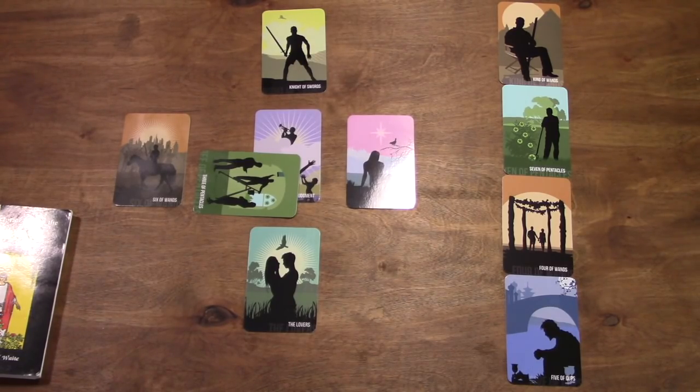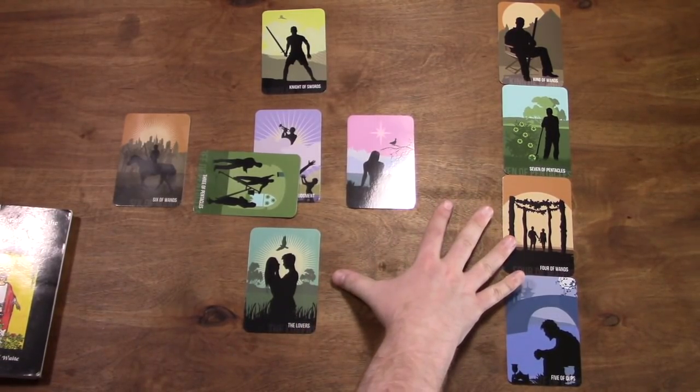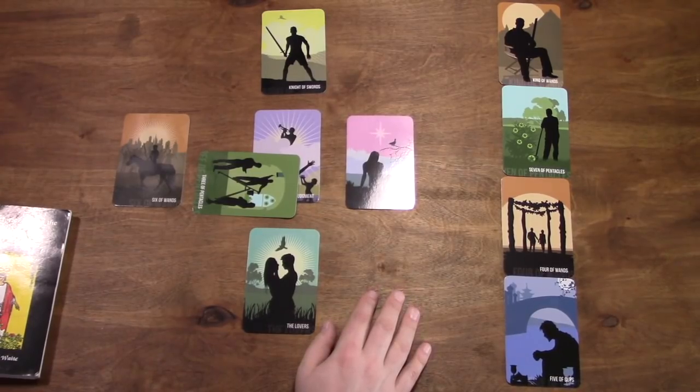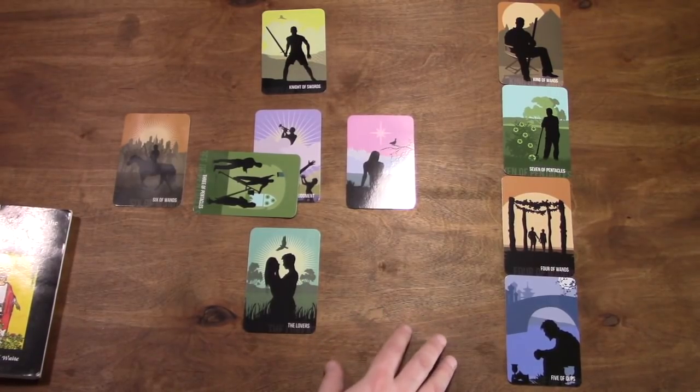Now, here's the tricky thing about this as a predictive spread. We didn't really define a time period. And that's one of the risks, and I think another reason why people fall down when they use this. The answer to the question, as far as I see it, is no. It's not heading toward marriage, but it's not heading toward marriage yet. There are signs in the reading that marriage, or at least the success of this relationship, are possible. Certainly with the Lovers and the Four of Wands in their two positions. It does not look like the relationship is over, but it looks like his focus is elsewhere.